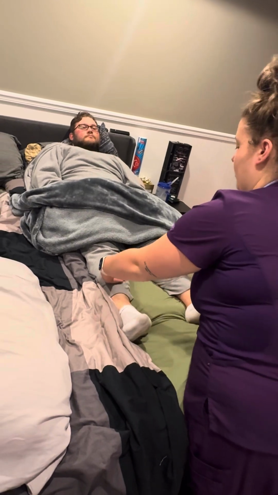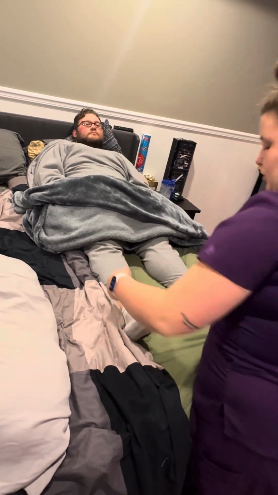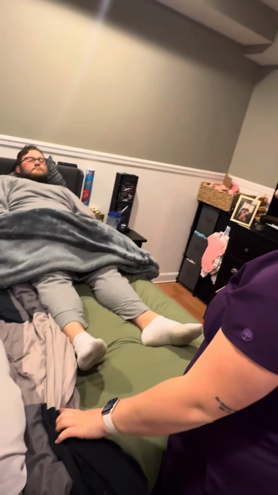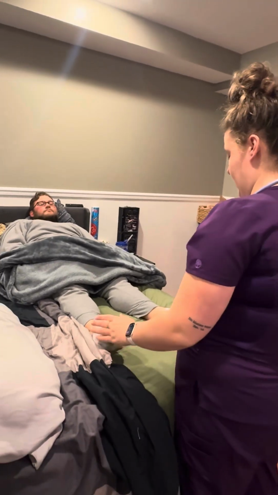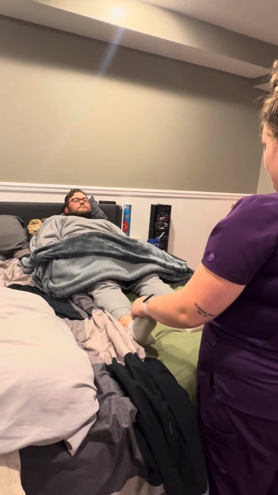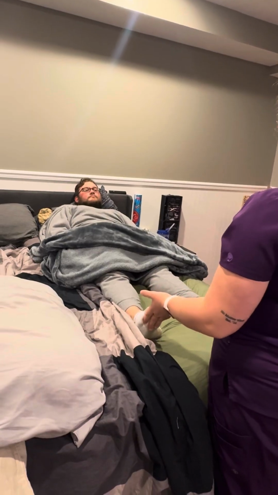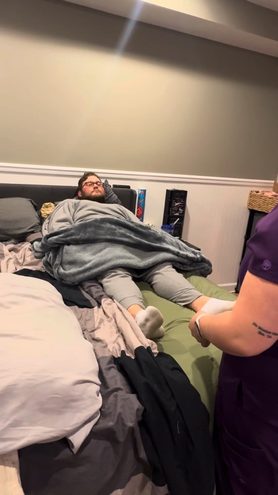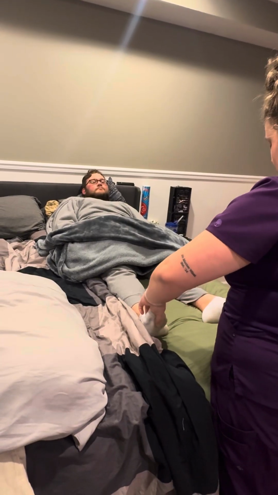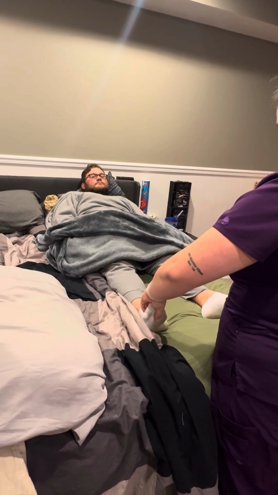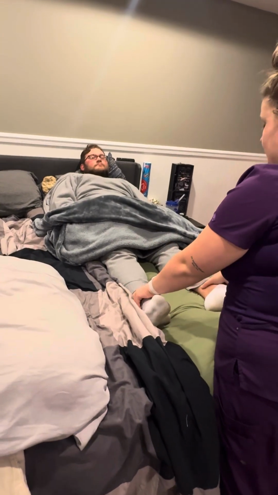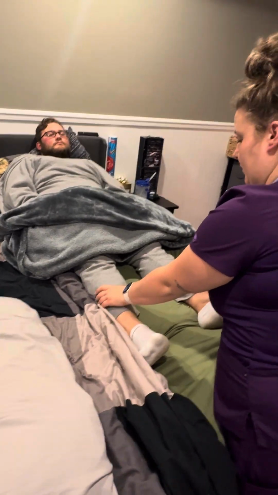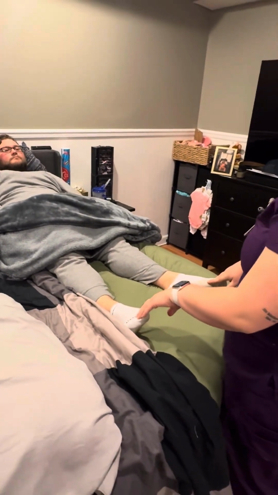Temperature warm and dry. Next, I'm going to have you pull your toes towards you. Perfect. And push your toes towards me. Perfect. Strength is strong and equal bilaterally. Now I'm going to feel pedal pulses. Pedal pulse is +2 bilaterally. Check for signs of edema. No signs of edema bilaterally.